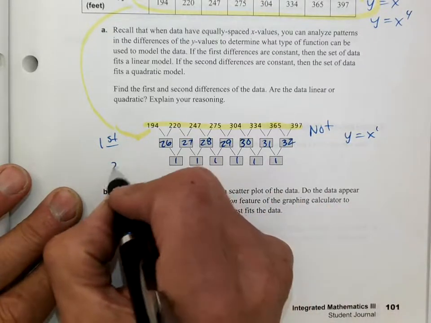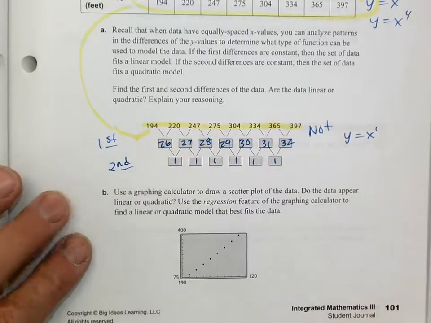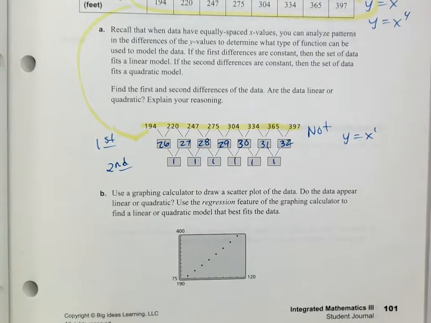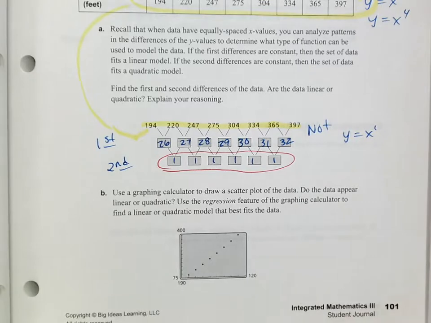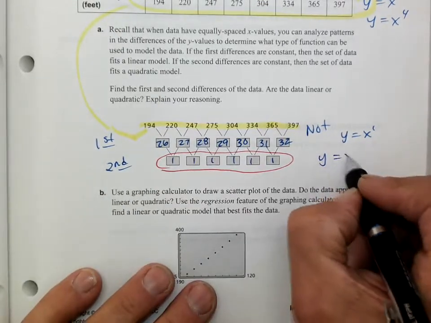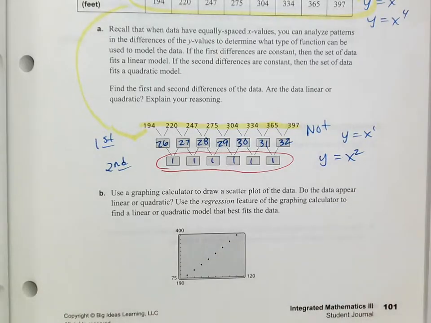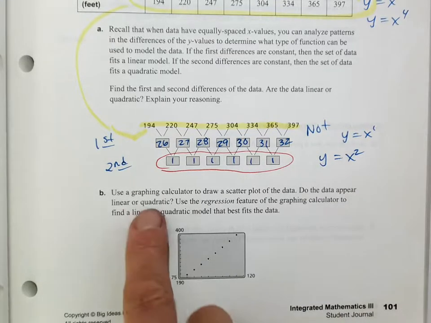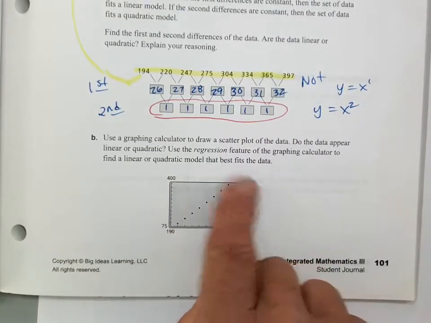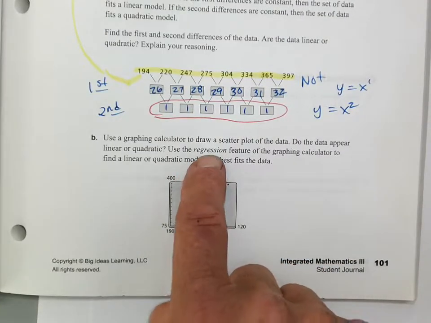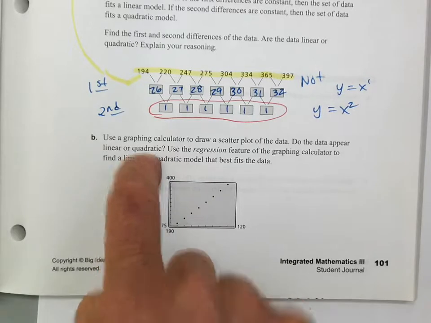So then my second differences work. If you get them to be all the same, then you've found exactly which one of these it should be. So it needs to be some y equals x squared, okay? So if that's the case, it says use the graphing calculator to draw a scatter plot. They've done that for us, but we're actually going to use the regression, the quadratic regression. So how do we do that?